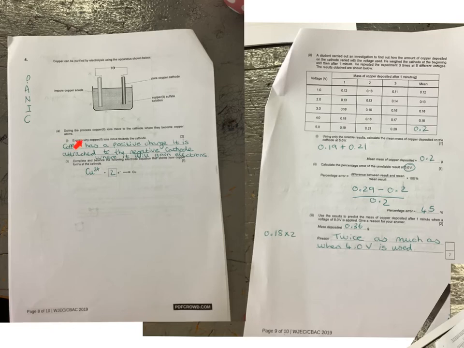So, explain why copper ions move towards the cathode. Copper has a positive charge. It is attracted to the negative cathode. Remember the anagram PANIC, negative is cathode, where it will gain electrons. Balance the following electrode equation to show how copper forms at the cathode. So it's 2 plus, so plus 2 electrons.